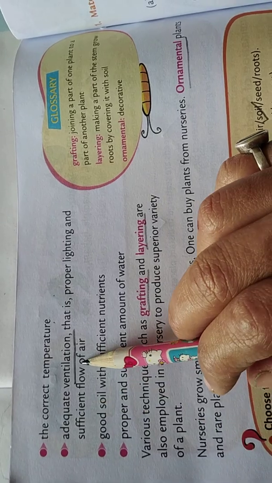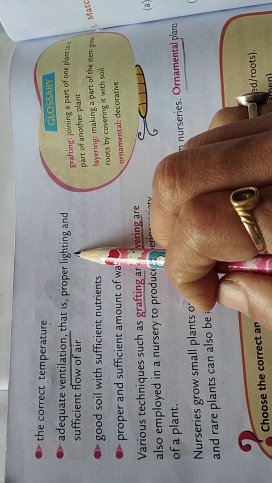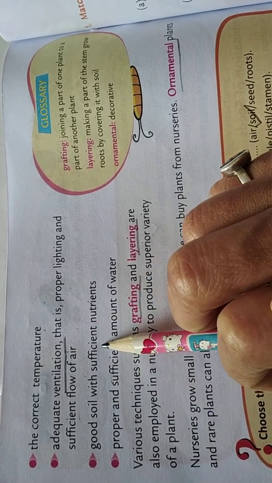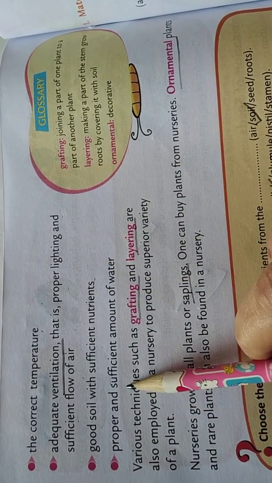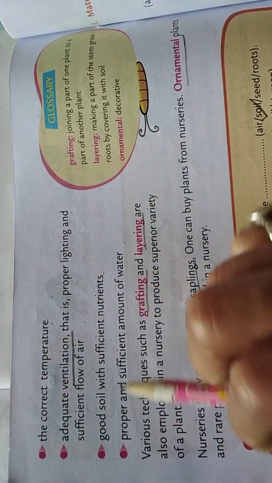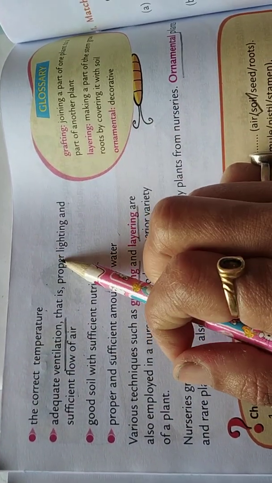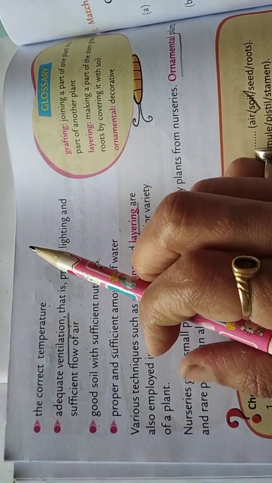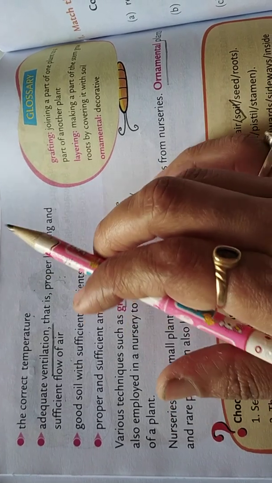Second, adequate ventilation, which means proper lighting and sufficient flow of air. Good soil with sufficient nutrients. Proper and sufficient amount of water. So the plant gets all these things in the nursery. So for the proper growth of plants, nurseries are developed.